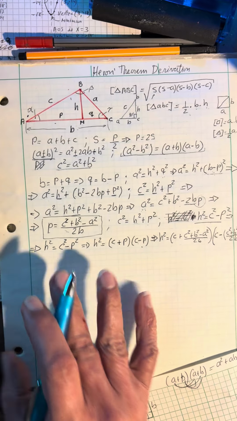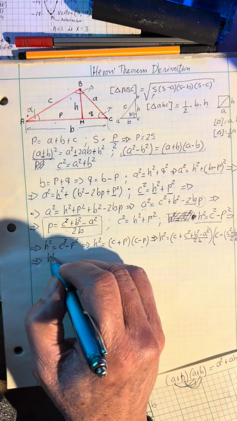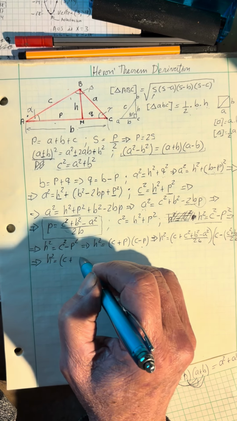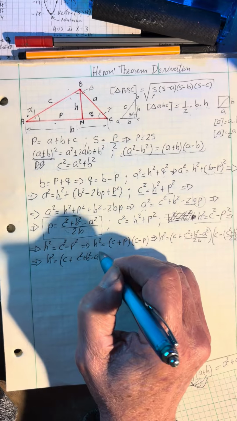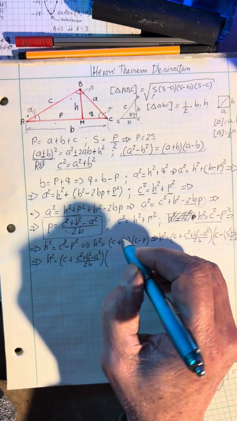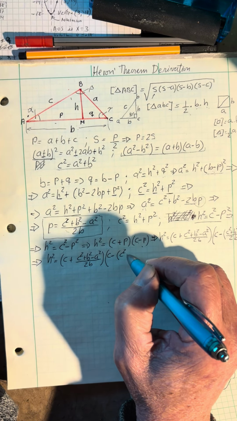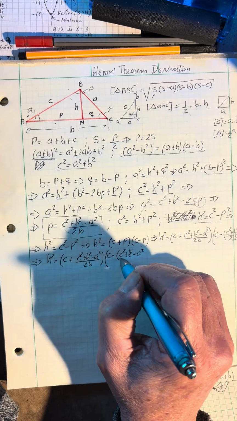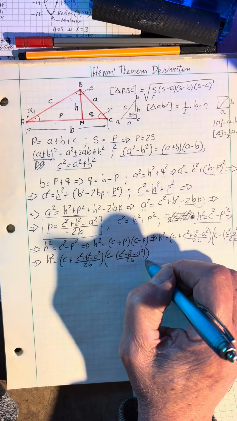I'll write it again on this side to clean it up. I don't like that mess over there. It looks confusing. h squared is equal to parenthesis c plus c squared plus b squared minus a squared divided by 2b, parentheses c minus parentheses c squared plus b squared minus a squared divided by 2b, parentheses, parentheses.